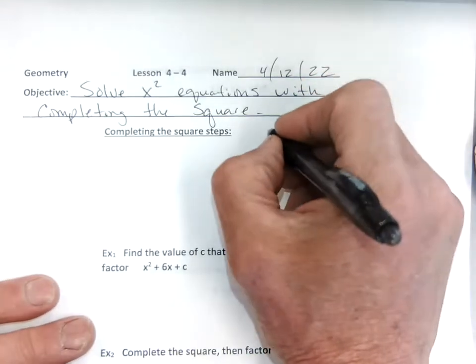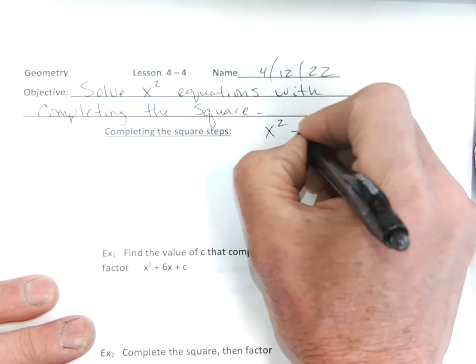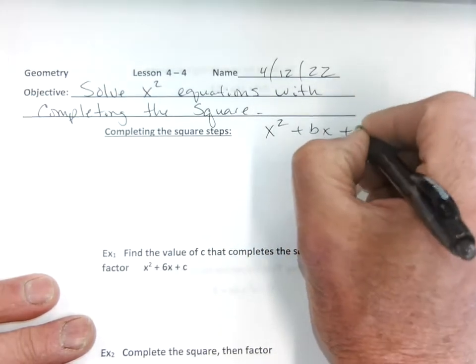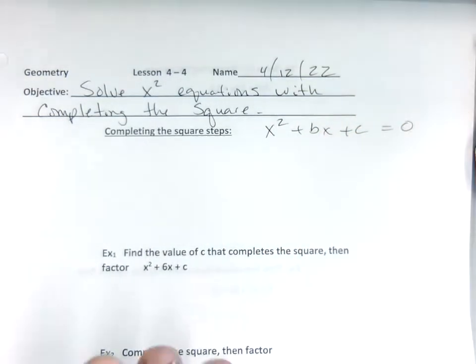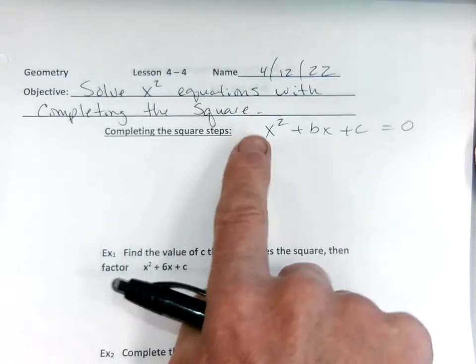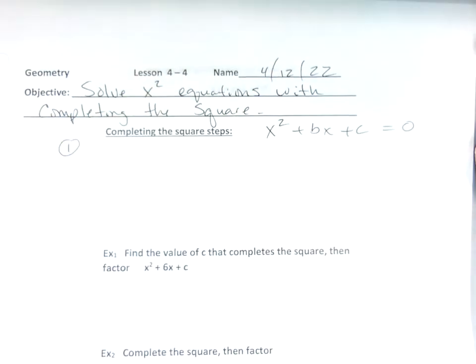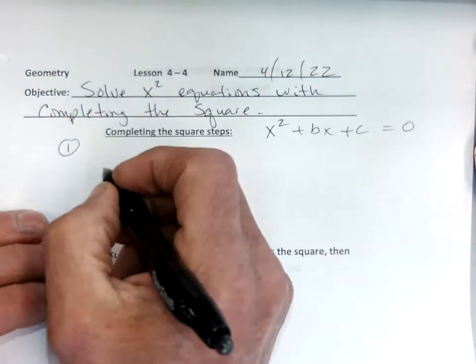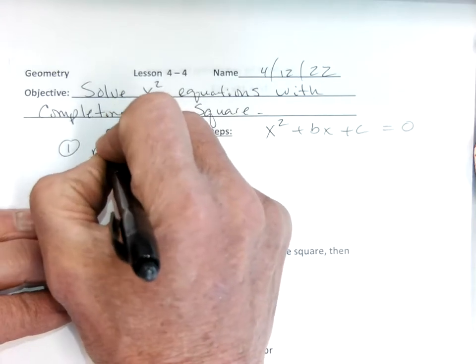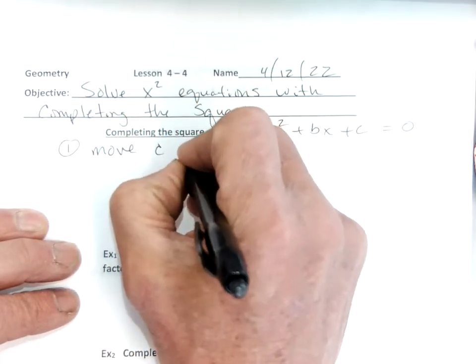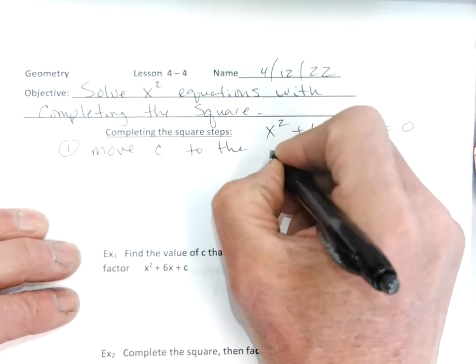So if we have some x squared plus bx plus c, here are the steps, and of course these are numbers. Step 1: the first thing we do is move c to the other side, to the right side.